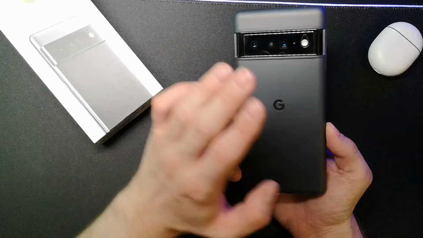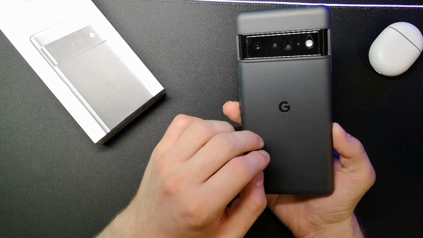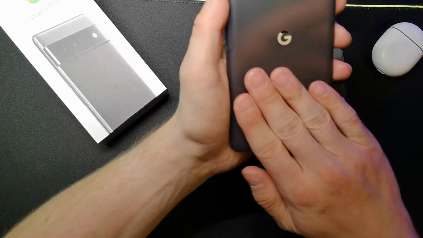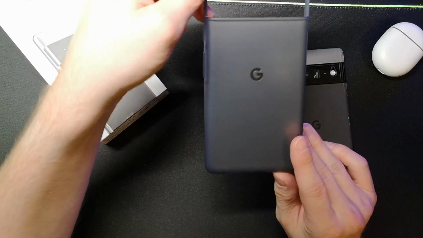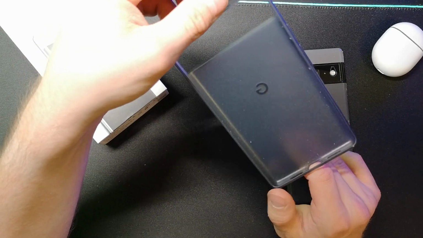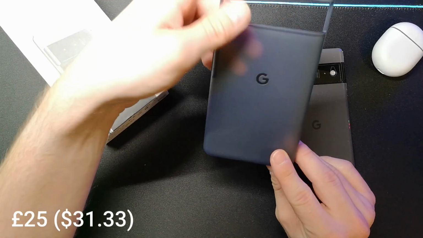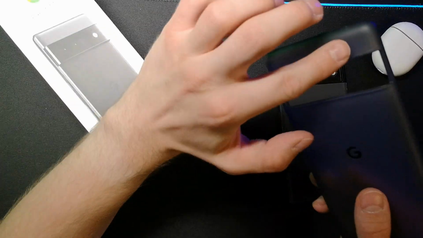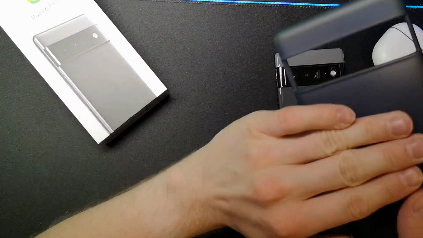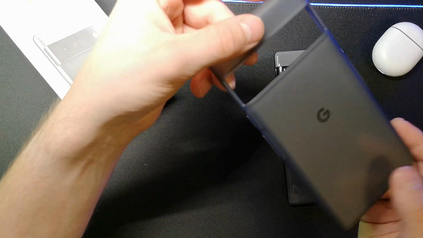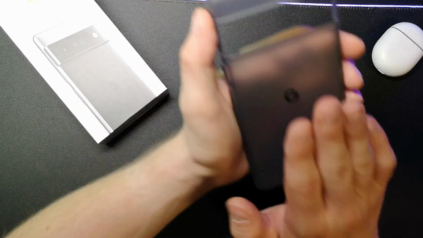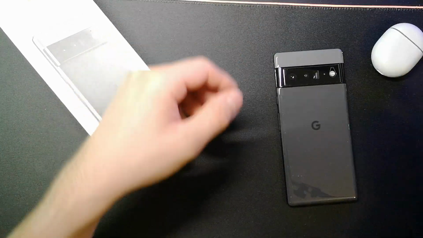So this is just the official Google Pixel 6 Pro case, and it's alright. I do like the feel of it. However, I do think that it's a bit much for the asking price. But nevertheless, the case does have the sort of grooves here to protect your camera, and it fits on pretty well, and most importantly of all, it feels really smooth.